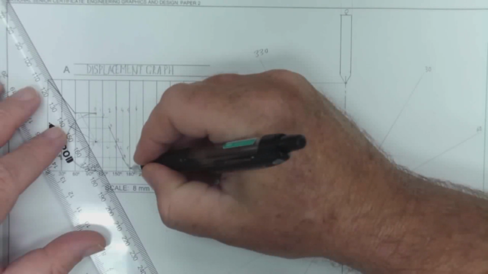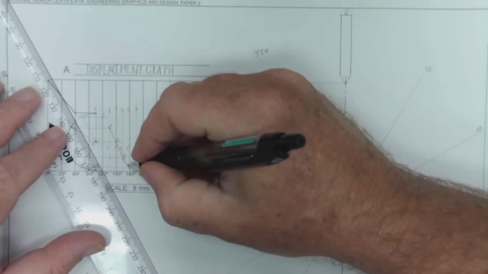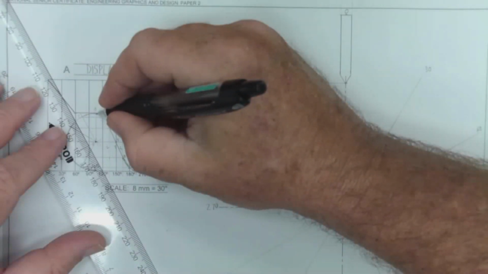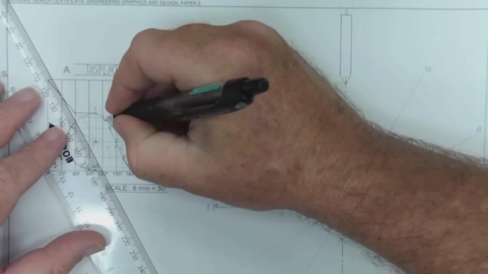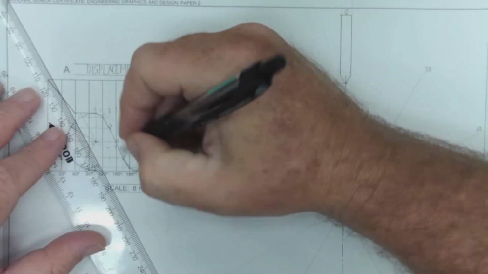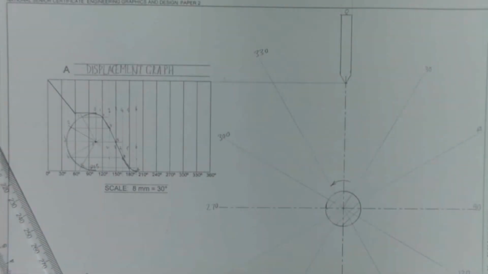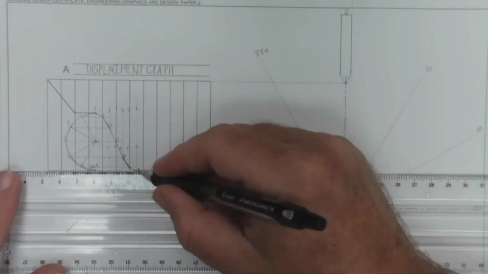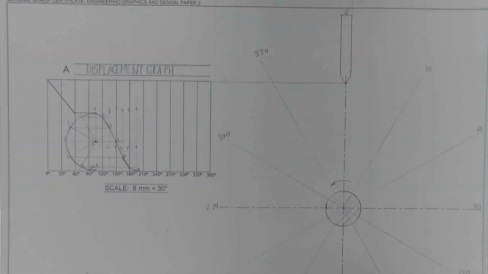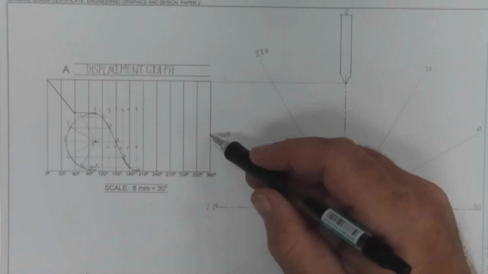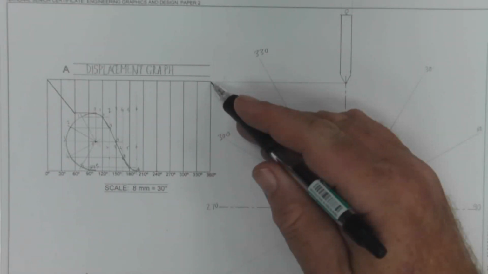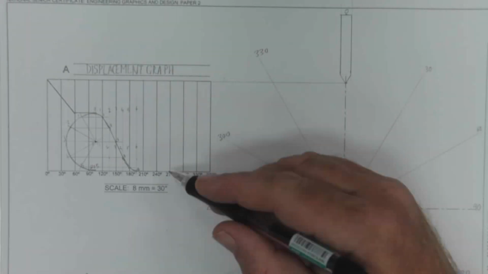Then I can come around and hockey stick into the corner. On the other side, my hockey stick going into our first point, and bend around to come into our second point. Now it says from 195 to 240, it's at rest. So there is rest. Then it's saying from 240 to 360, it rises to the original position with uniform acceleration and retardation.